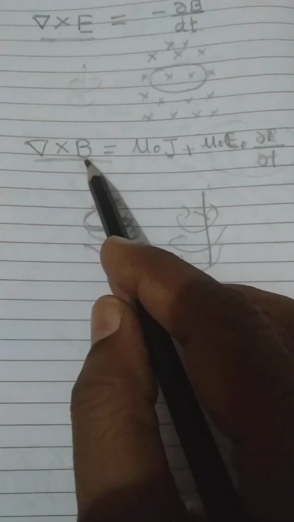That is Faraday's law of electromagnetic induction, right? And here in this case, the current will produce the rotating magnetic field. The changing electric field will also produce this magnetic field. So curl of B gives you mu 0 J. Mu 0 is the permeability. Mu 0 and epsilon 0, permeability and permittivity.